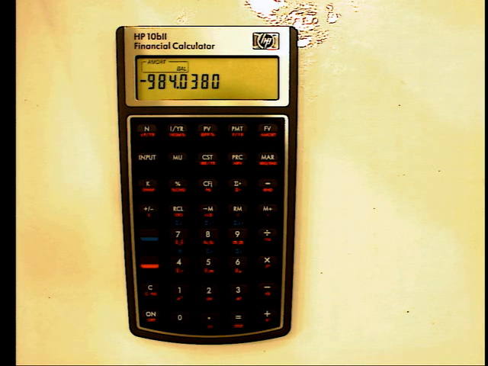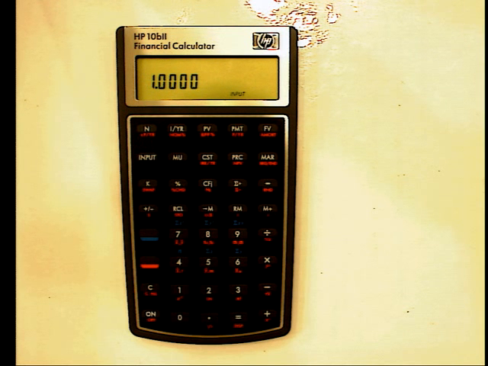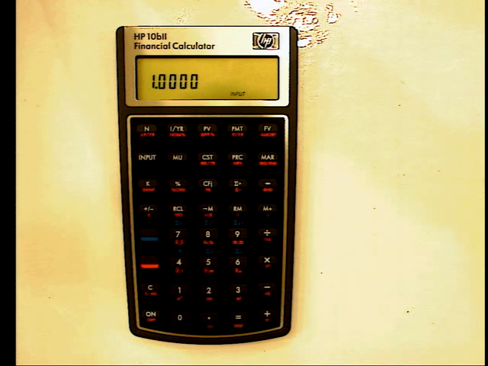So what is the beginning of our period? We start with period 1, so we go 1, input, okay? And you can see that the input appeared at the bottom, okay? So now it's waiting for the end of the period, which is going to be 2, because we want from the beginning of the first to the end of the second. So 2, and shift amort.